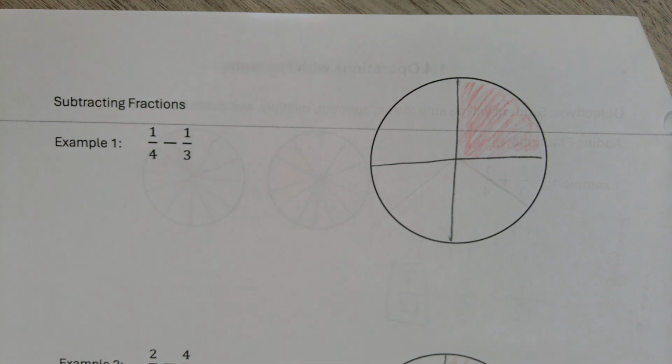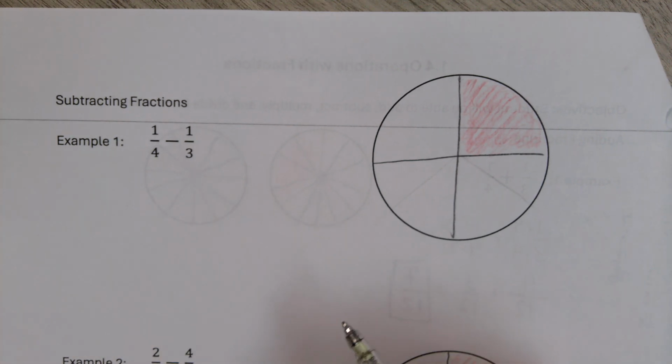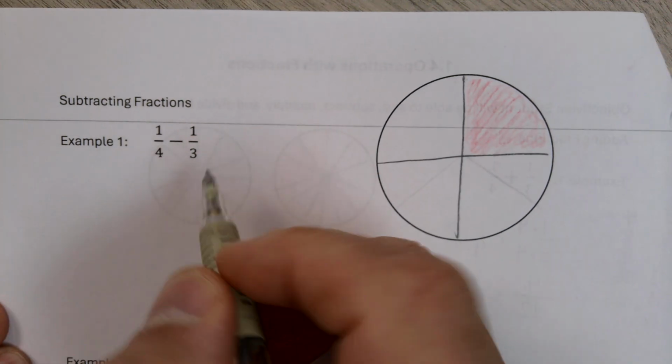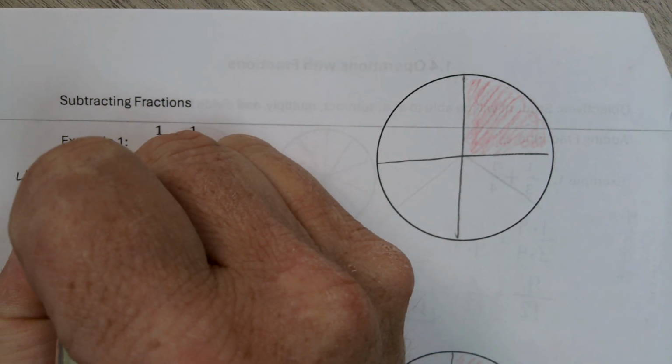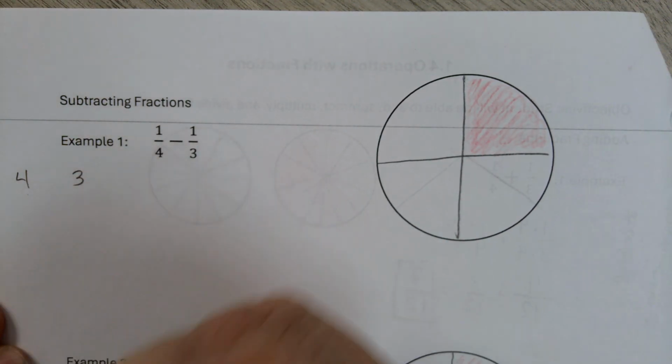Okay, this is lesson 1.4, operations with fractions, and in this case we're going to take a look at subtraction. Subtraction and addition are fairly similar in your processes in that you're going to start with your denominators, the 4 and the 3, and you'll do the multiples.